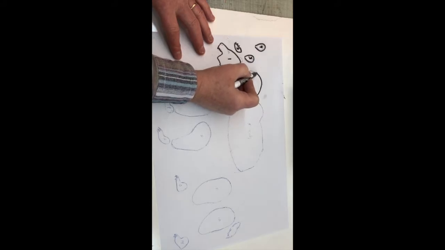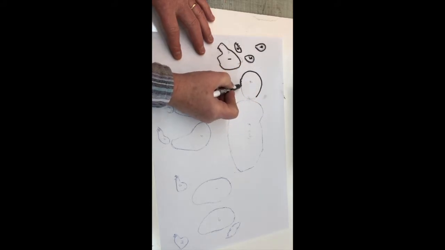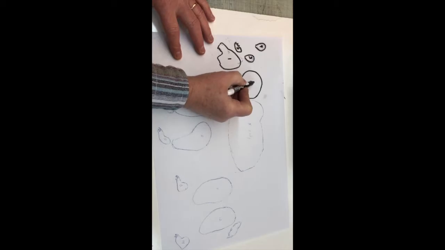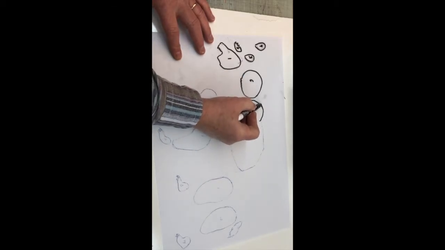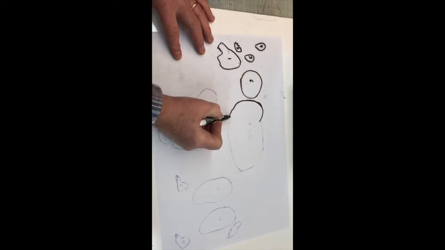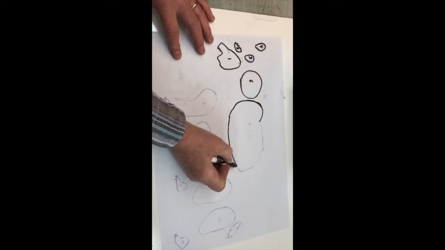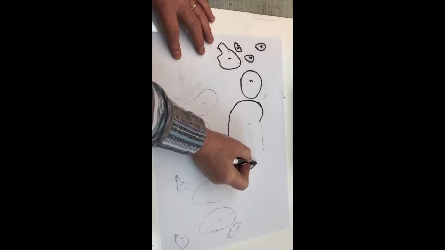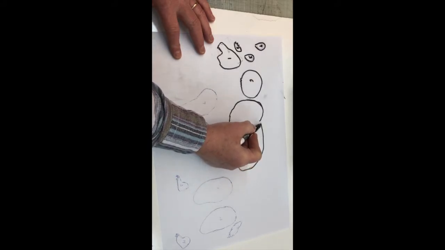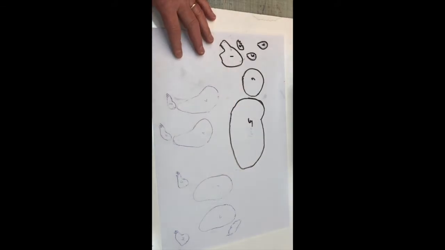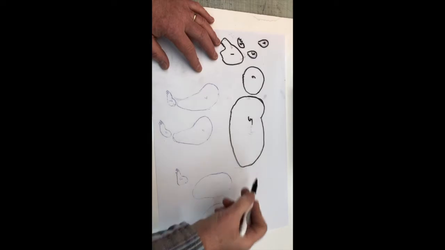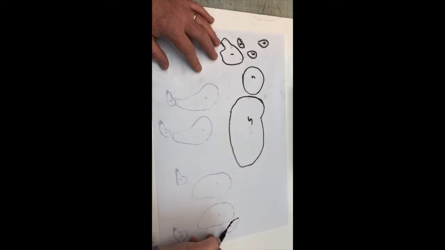Then I'm going to do the neck. Remember we did the neck right here. 6. And then we're going to do the body. Don't miss anything. There we go. Go back and get whatever it is that you drew earlier when you traced the animal. So this will be 5. And the tail of the body will be here on this side. Just drawing the outside shape right now.